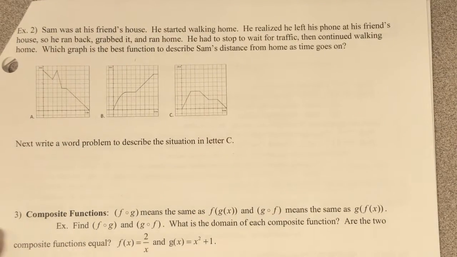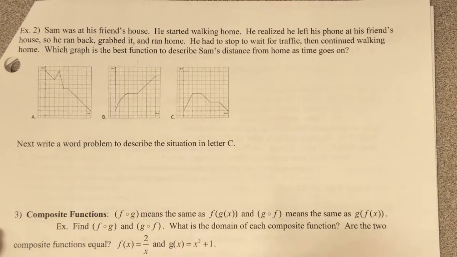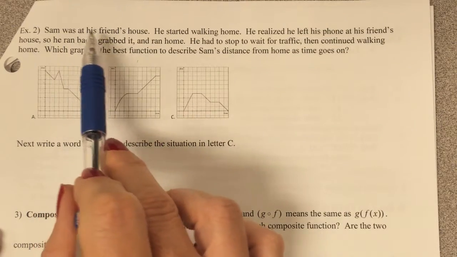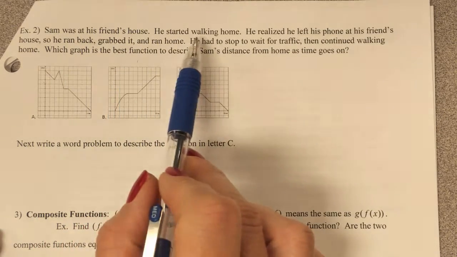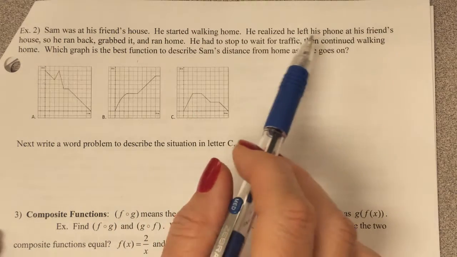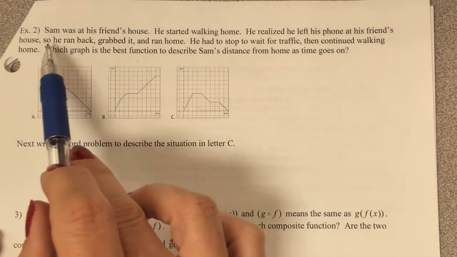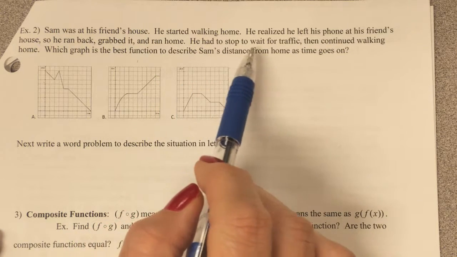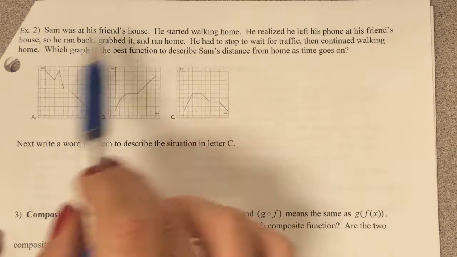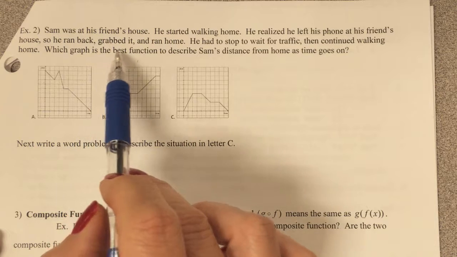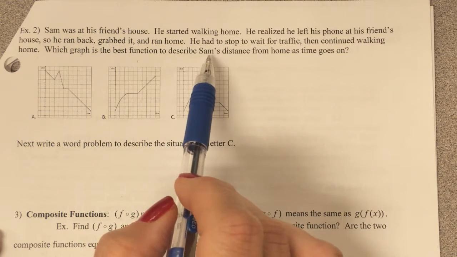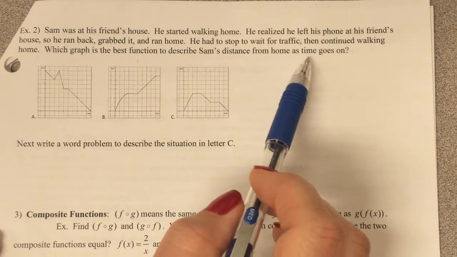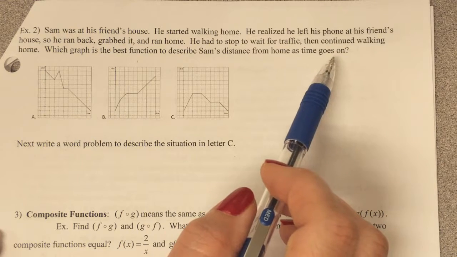This is the word problem and the graph component I was talking about a minute ago. It says, Sam was at his friend's house. He started walking home. He realized he left his phone at his friend's house, so he ran back, grabbed the phone, and ran home. He had to stop to wait for traffic, then he continued walking home. Which graph is the best function to describe Sam's distance from home as time goes on?